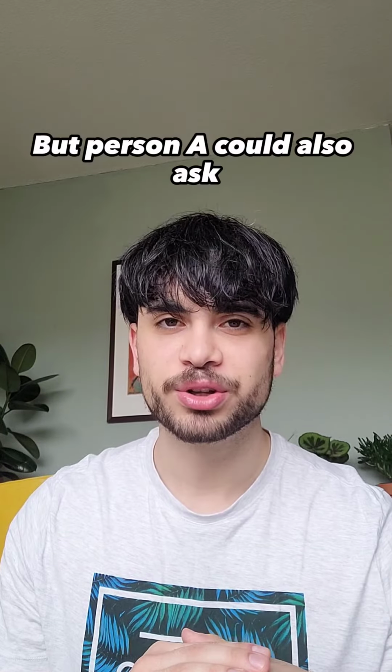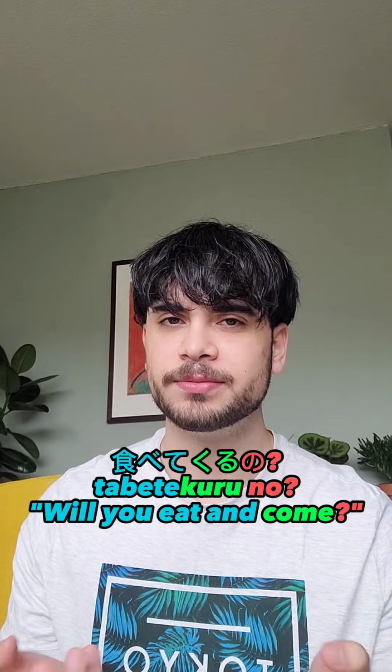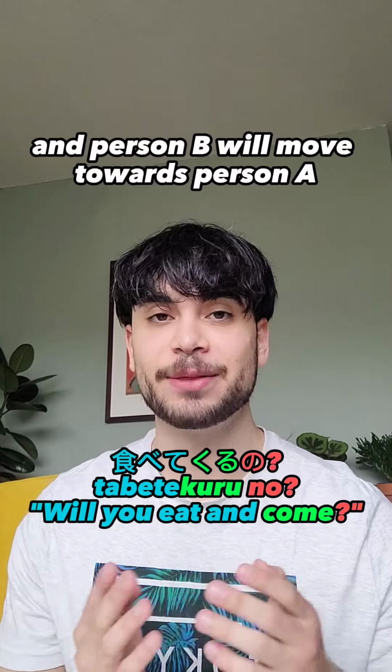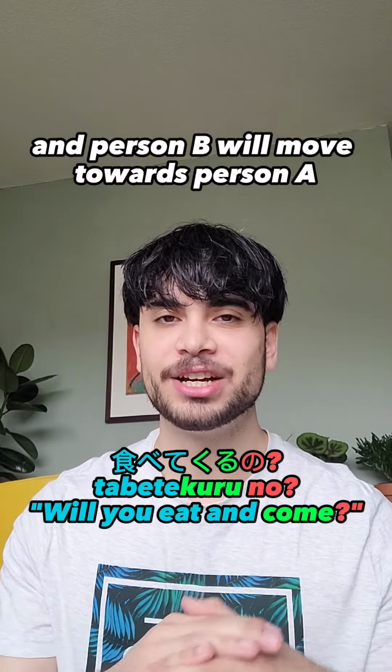But person A could also ask, "Tabete kuru no?" Since person A is now the speaker and person B will move towards person A, kuru is used instead.